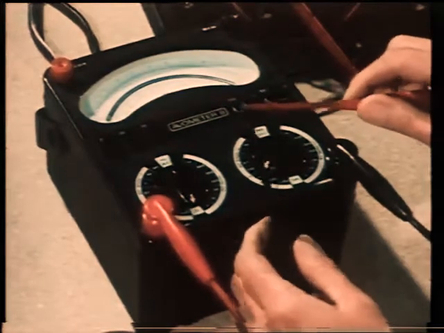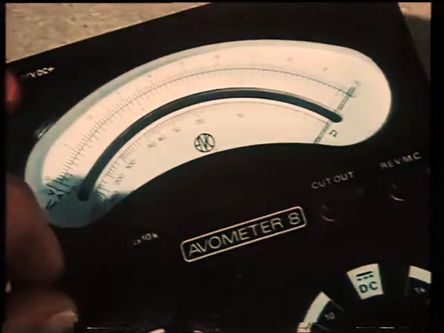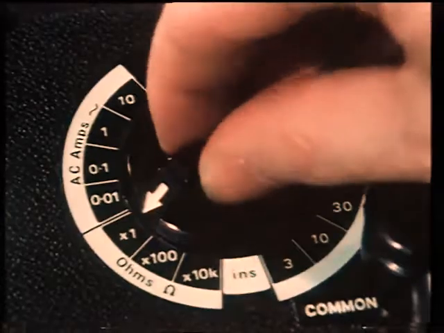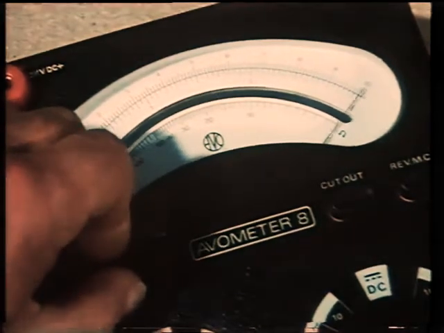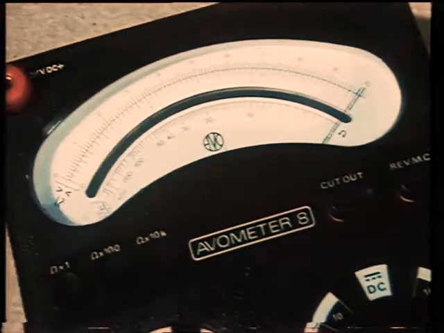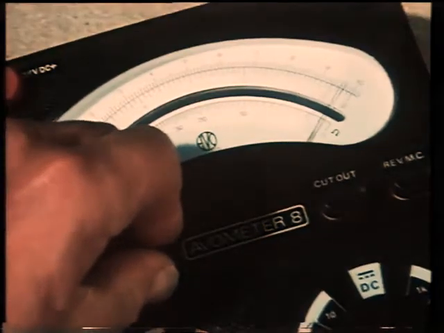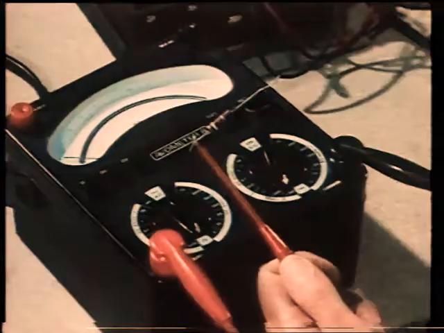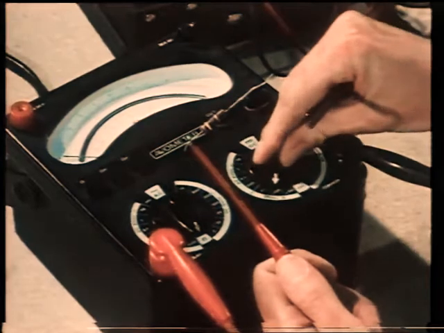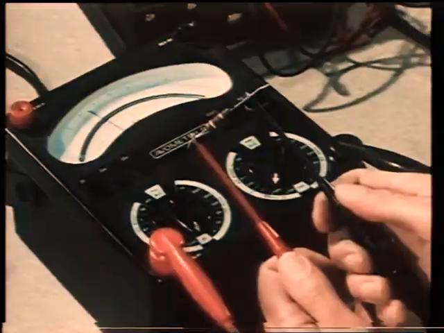For each range of resistance values, the pointer must be set to 0, while the probes of the meter are held together. Then, if a known value is checked, select the right range and conduct the test.